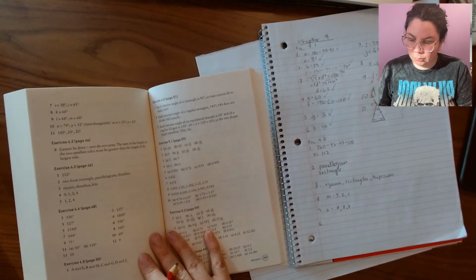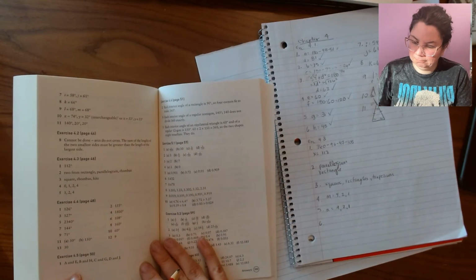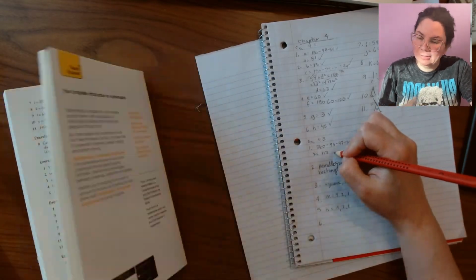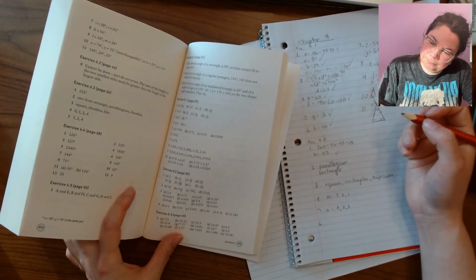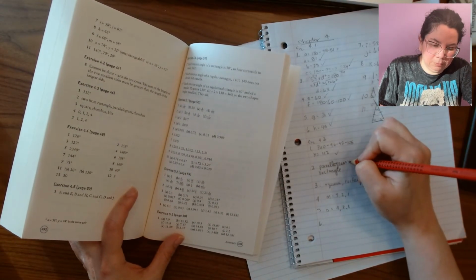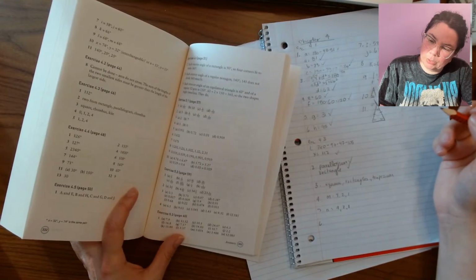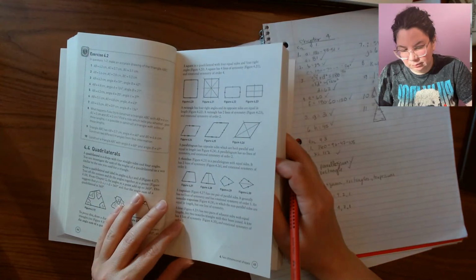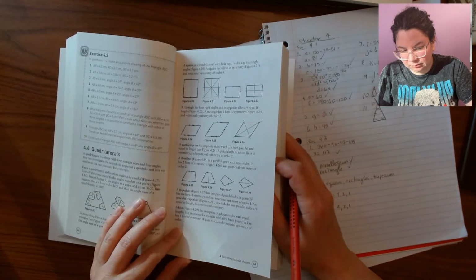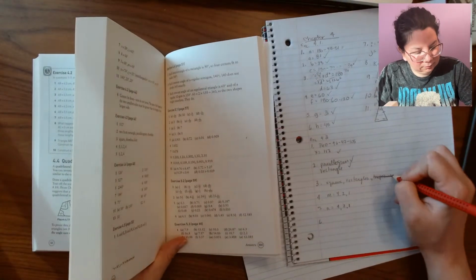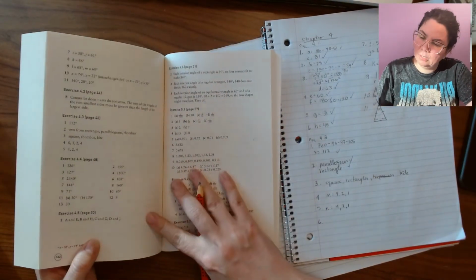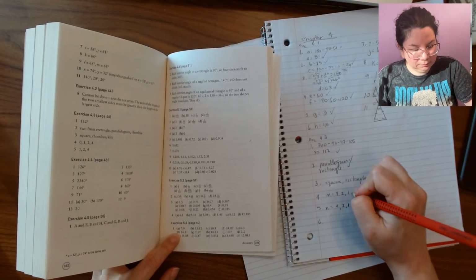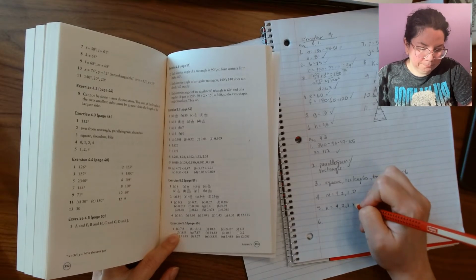So 4.3, 126. Oh, 112, yes. Parallelogram. A rectangle, yeah. Square, rhombus, kite. Square, rhombus, trapezium. Oh, kite. 4, 2, 1, 0. Oh, 0. And 1, 2, 4.